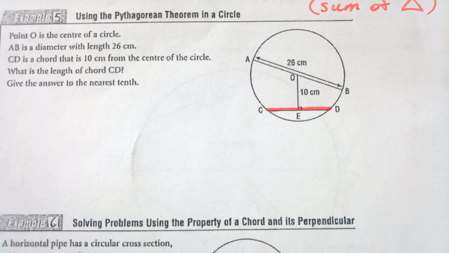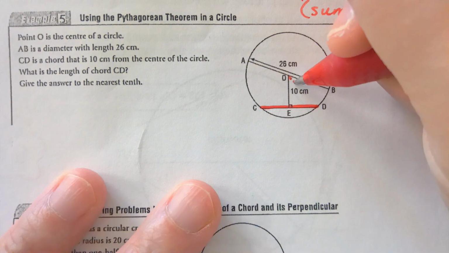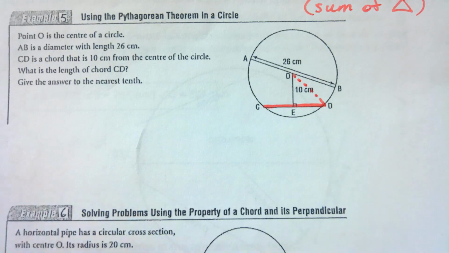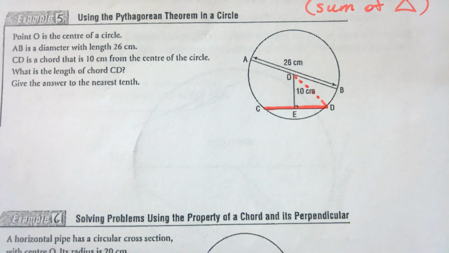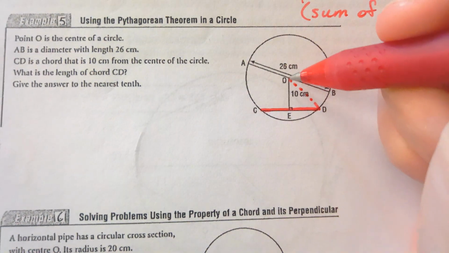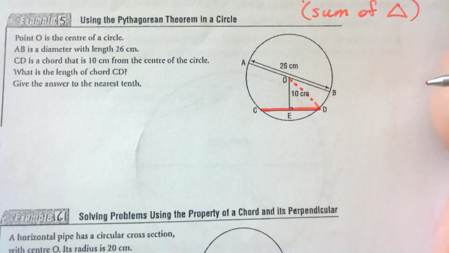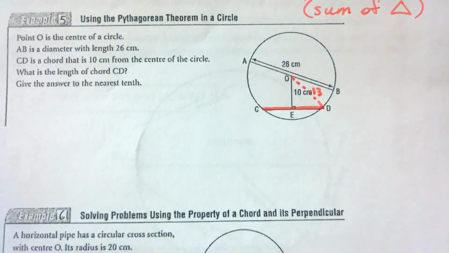You can draw a line from O to D. O to D, okay. How long is O to D? So the radius is just 26 over 2. Yep, so it's 13. Good. Because OB is 13, which means OD is also 13. Okay, so this is 13 right here.